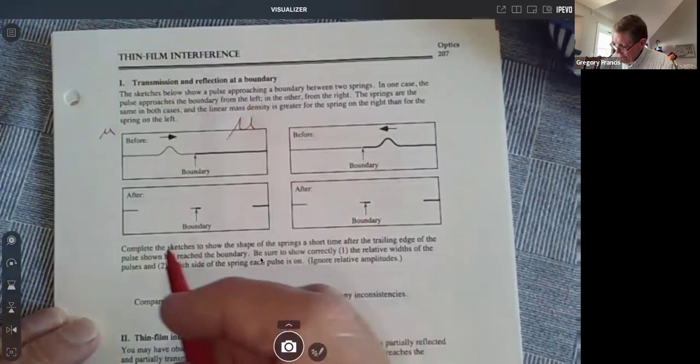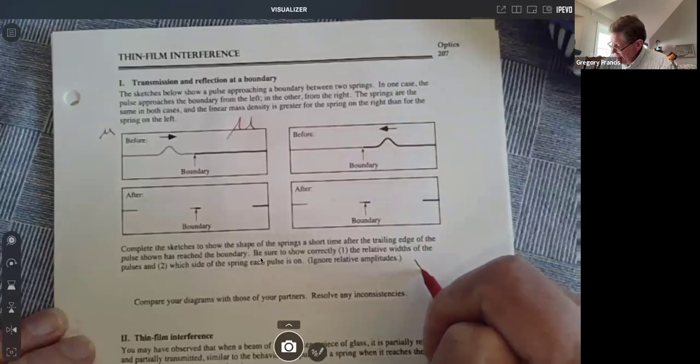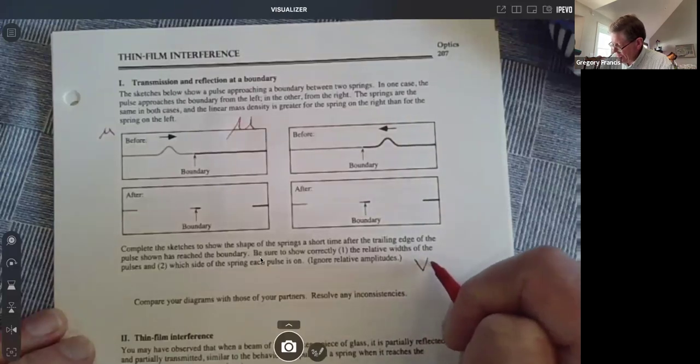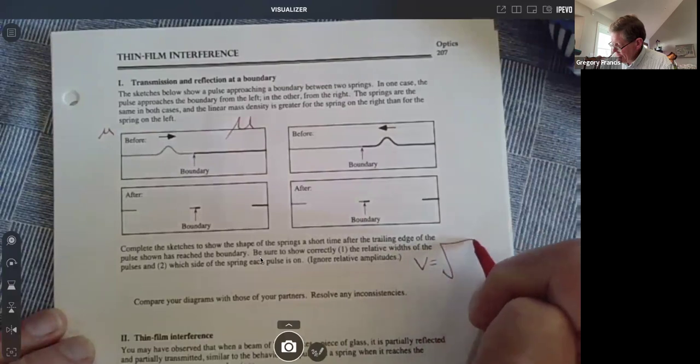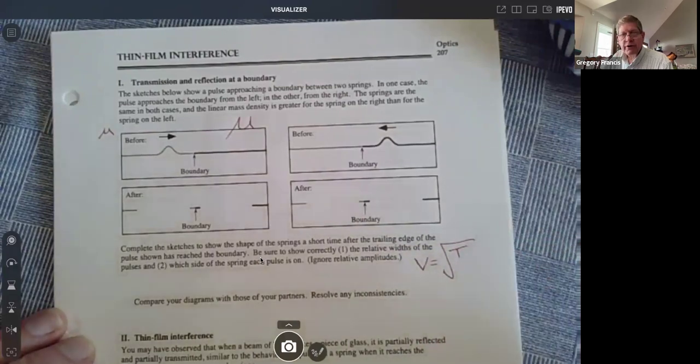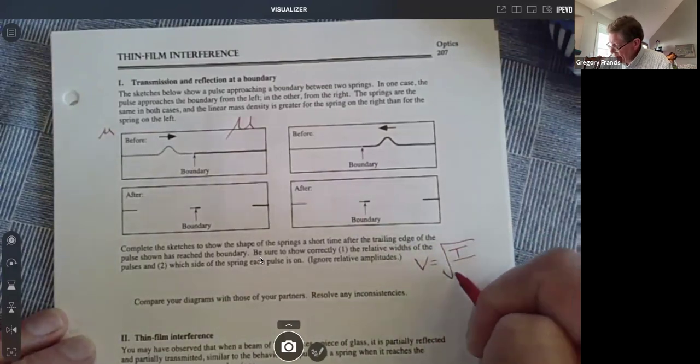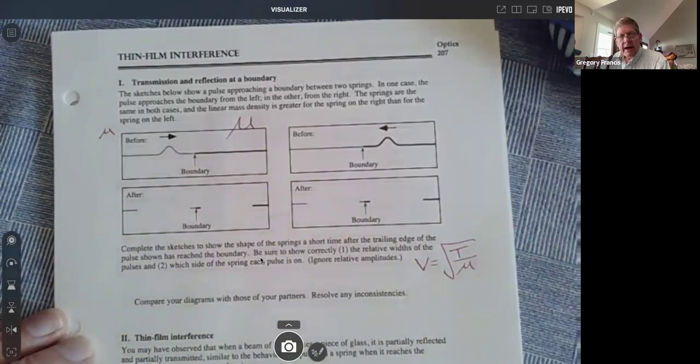And you remember that the speed of pulses on a spring or string depended on the tension in the spring or string divided by that mass density. And because of Newton's third law, the left spring is pulling on the right spring just as hard as the right spring is pulling back on the left spring.